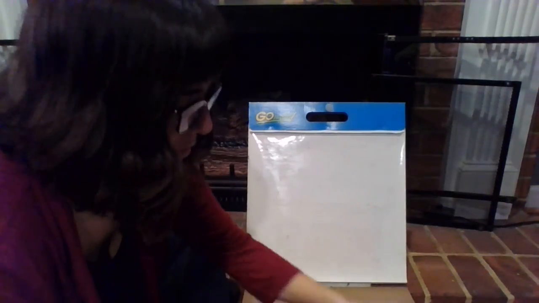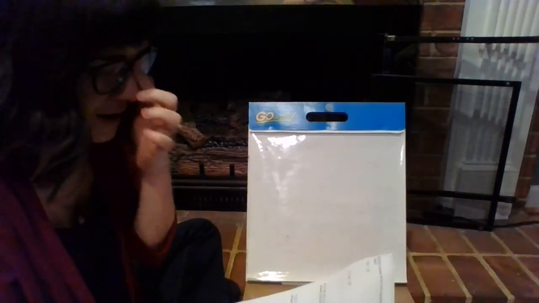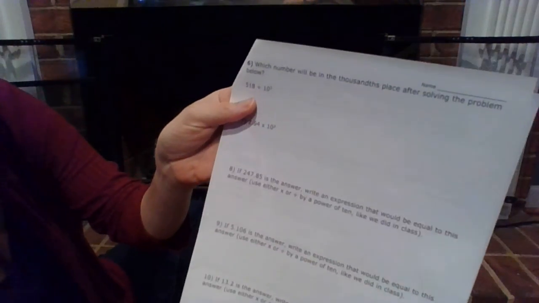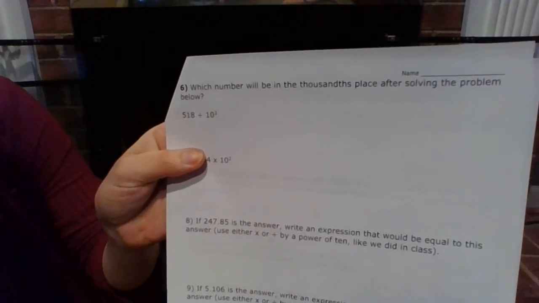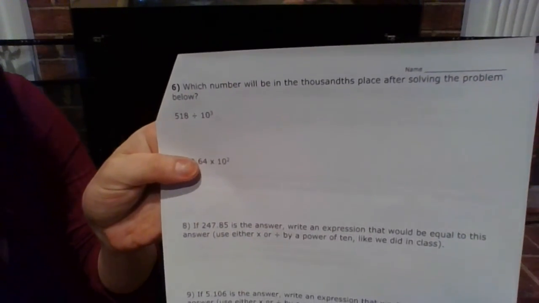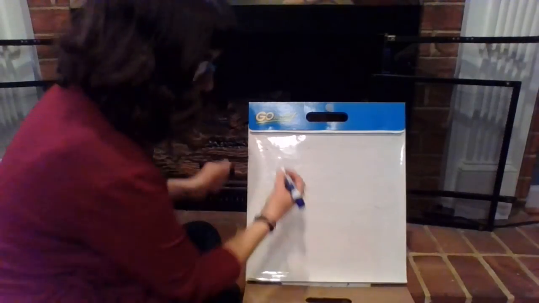Okay, the next problem says, which number will be in the thousandths place after solving the problem below? And we have 518 divided by 10 cubed, or 10 to the third power.